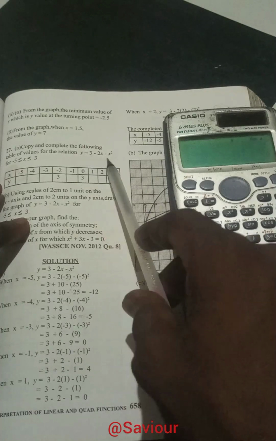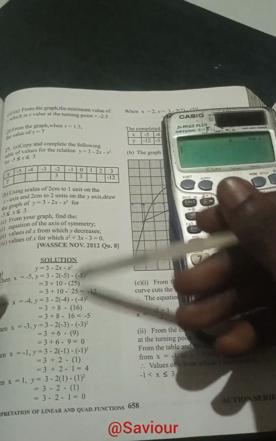Okay, let's solve this particular question. The question says we are to copy and complete this table by using this equation and also this interval. A calculator can solve this for us without recalculating. So let's see whether we can or not.